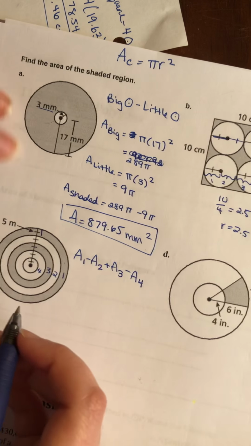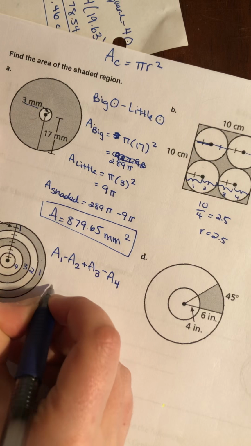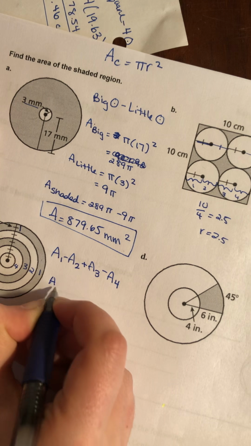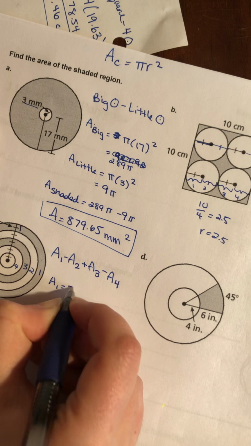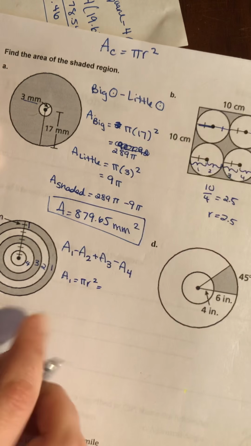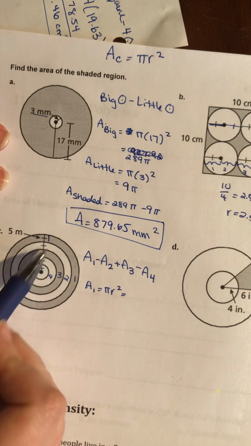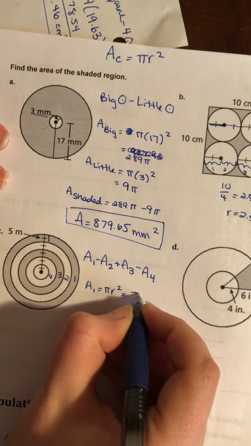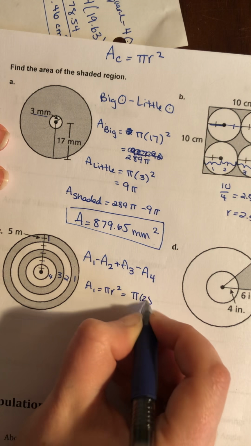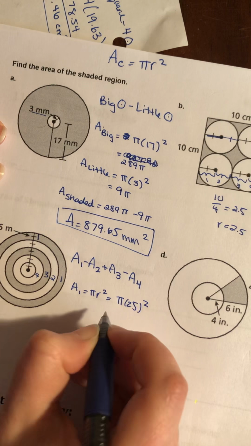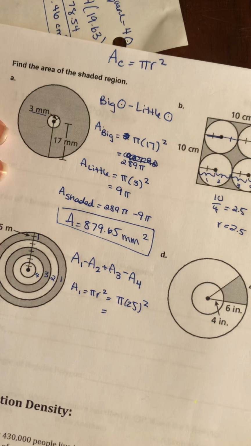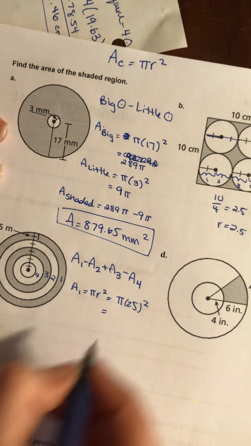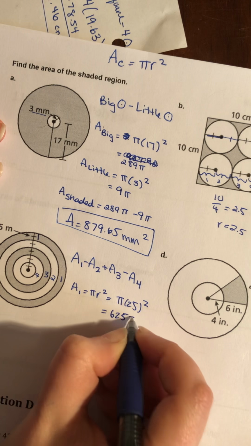So the area of 1, pi r squared, what is the radius? If each of these is 5, the biggest one is 5, 10, 15, 20, 25. So the area of 1 is 625 pi.